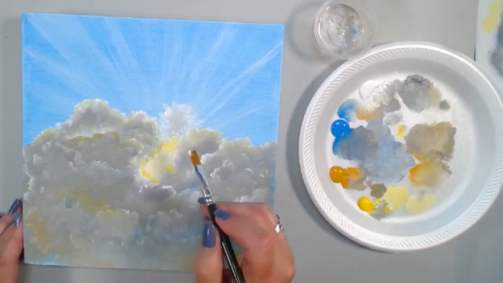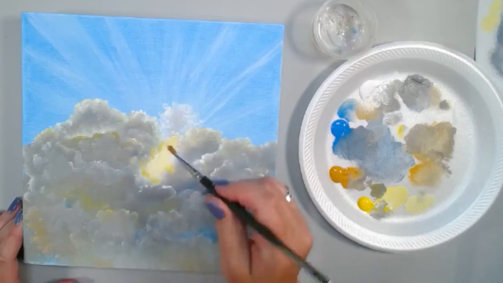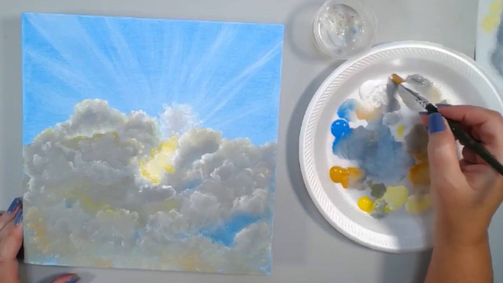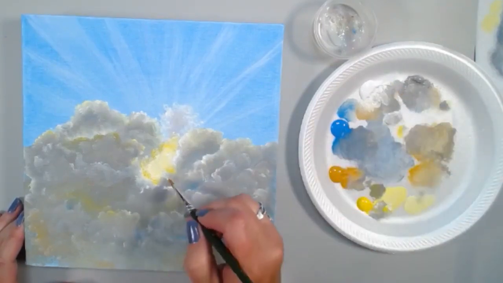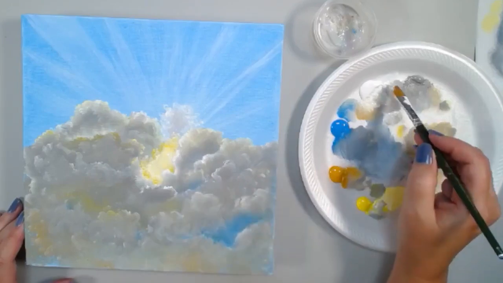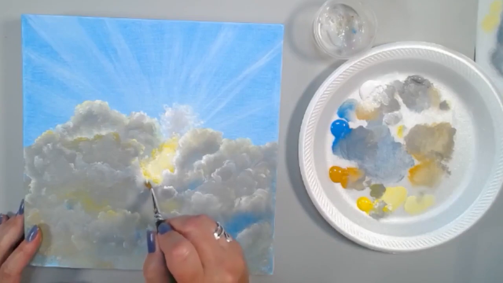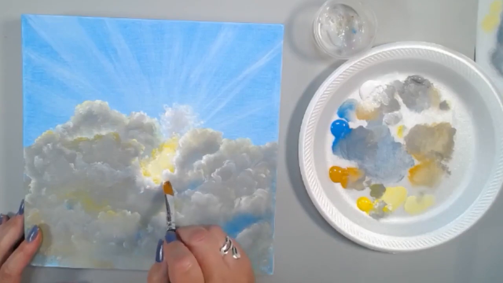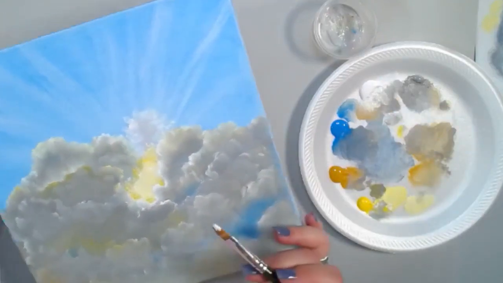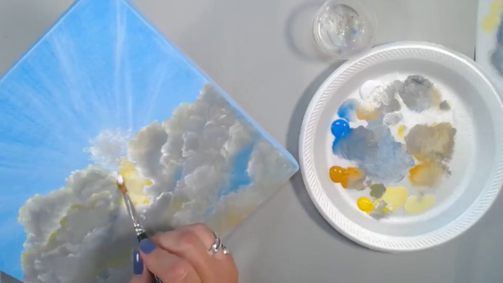right through here. And we're going to do little floating ruffles around the edge of that yellow burst through the clouds. Okay, so you're kind of enveloping it, surrounding it on this edge and on that edge.